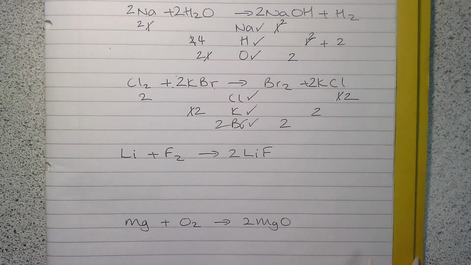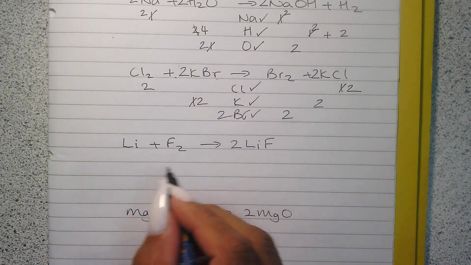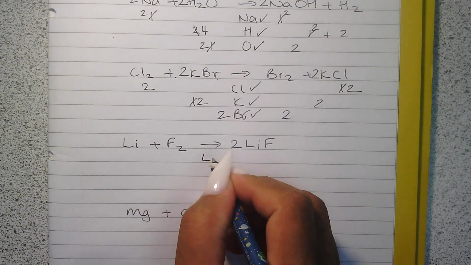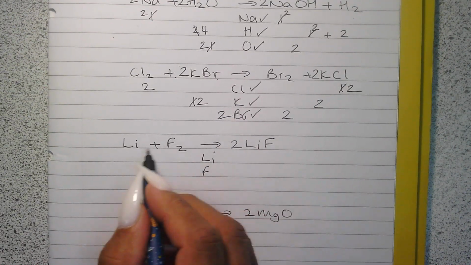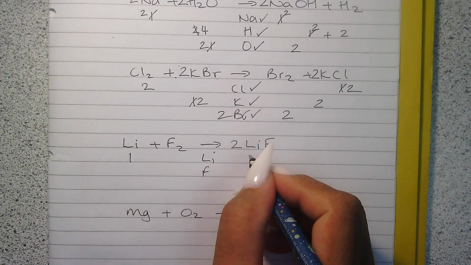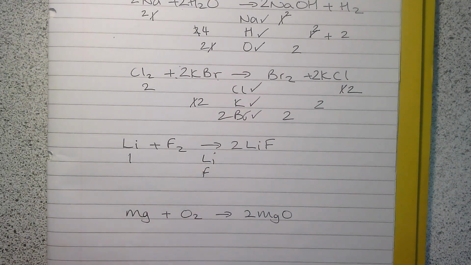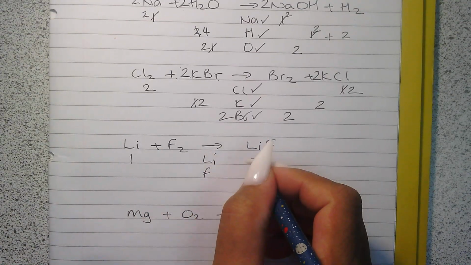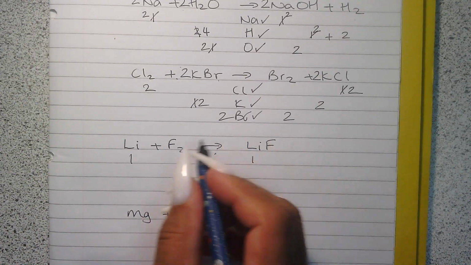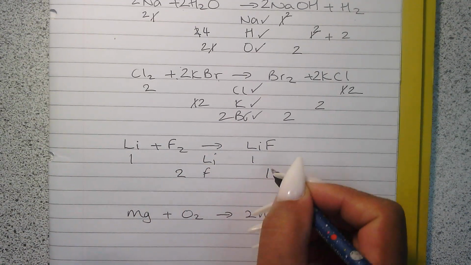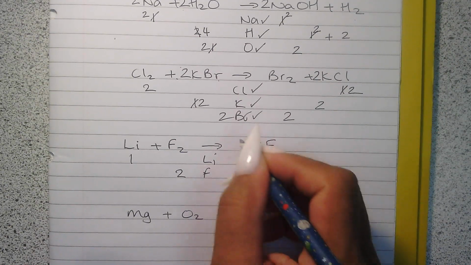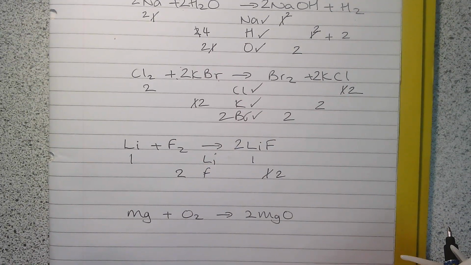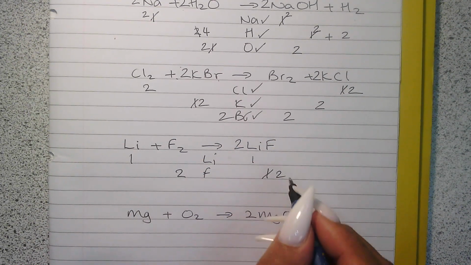That works. Okay. Lithium and fluorine. This one's quite straightforward because with the lithium and the fluorine, I've got 1 lithium here and 1 lithium there. I've got 2 fluorines here, but 1 here. The only thing I can do here to make that 2 is to put the number 2 in front of the lithium fluoride, and that then is balanced.